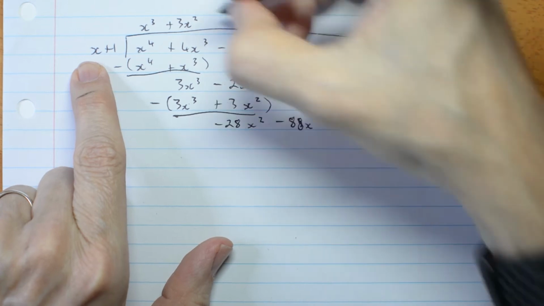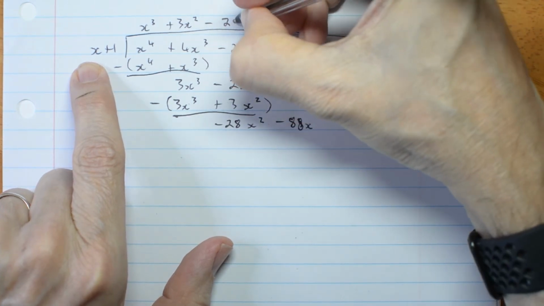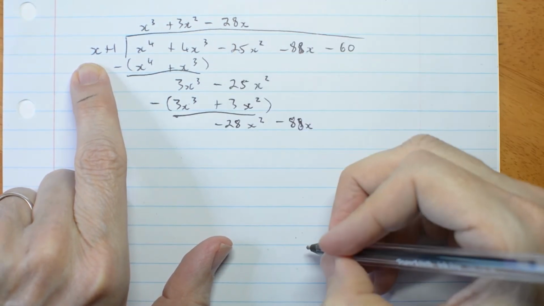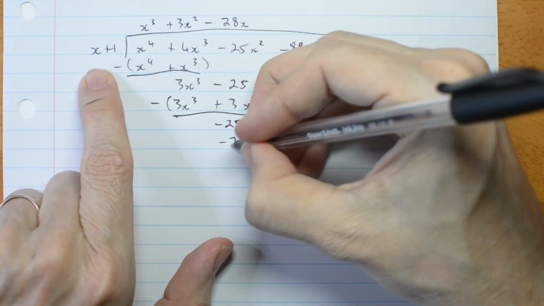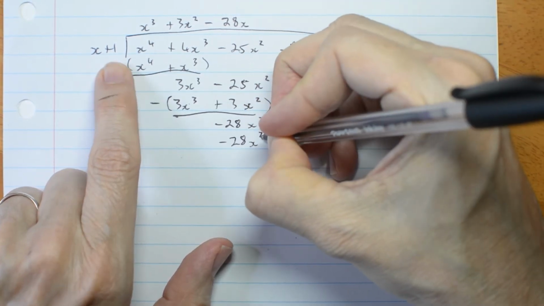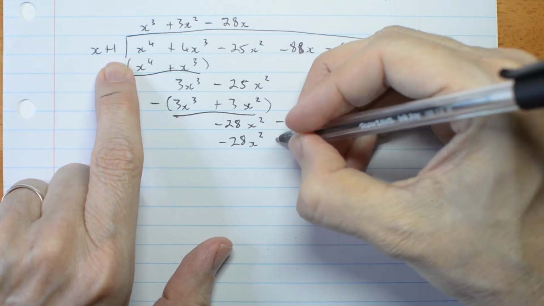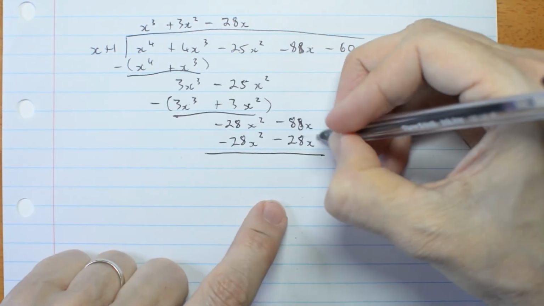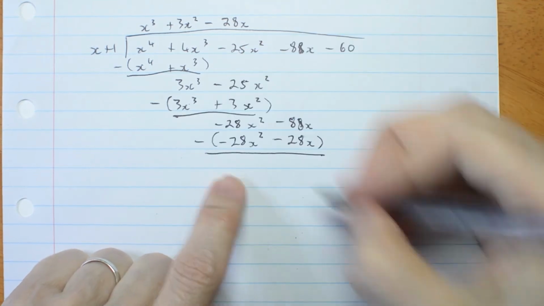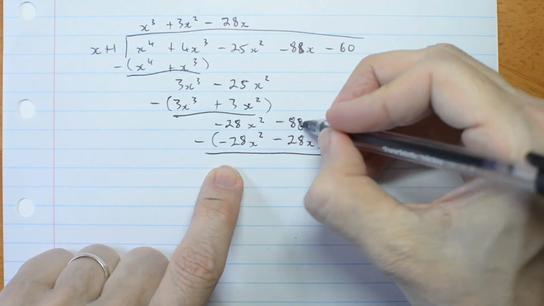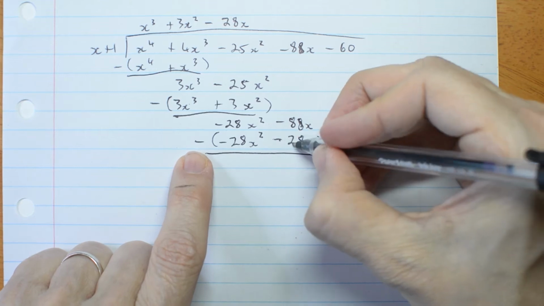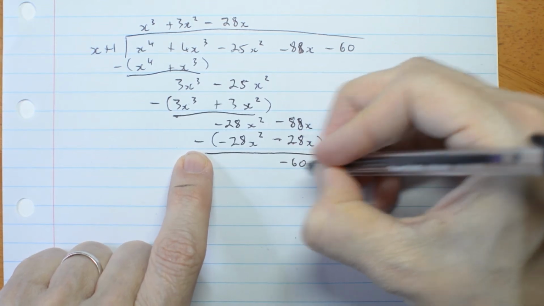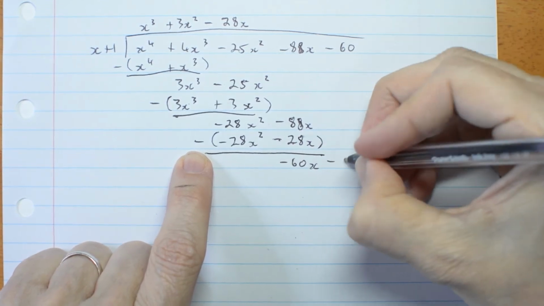X goes into negative 28x squared, negative 28x times. Multiply them, negative 28x squared. Multiply those is minus 28x. Subtract, they go away. Negative 88 plus 28 is negative 60. Bring down the next term.